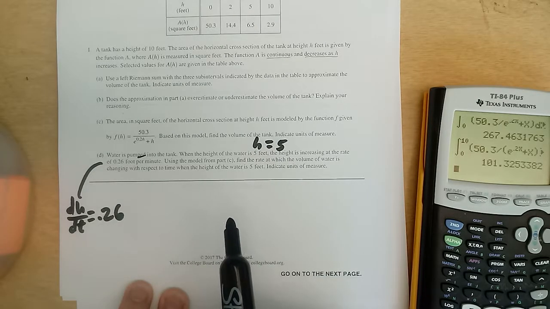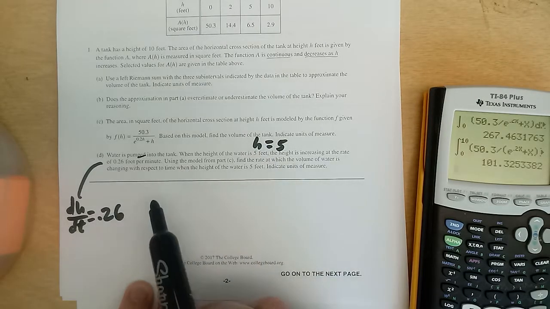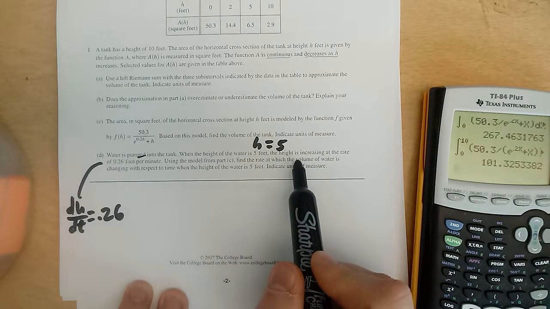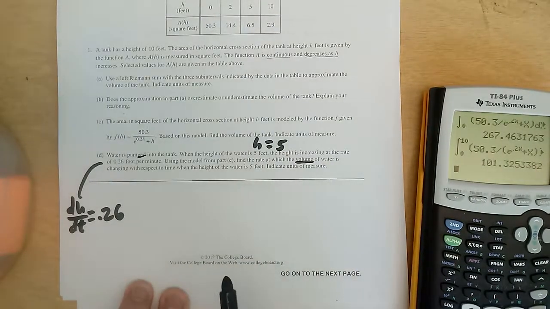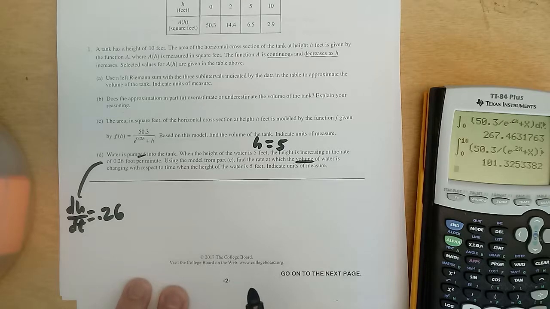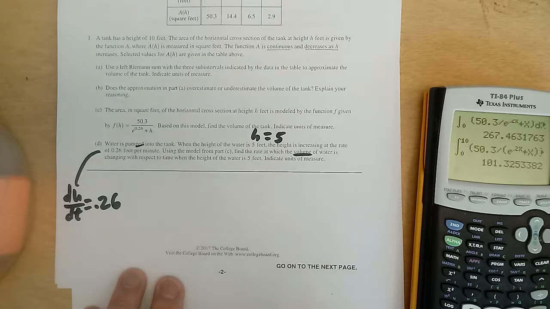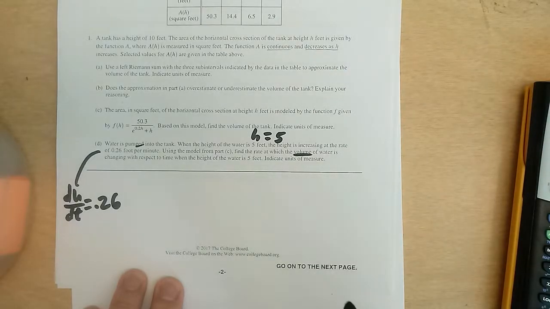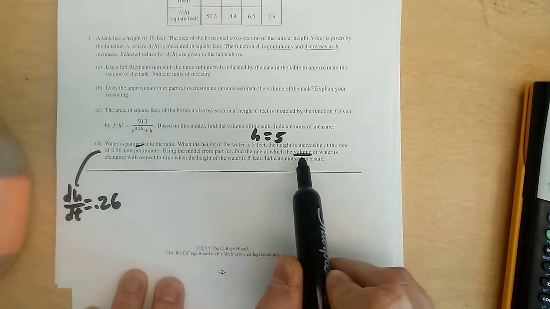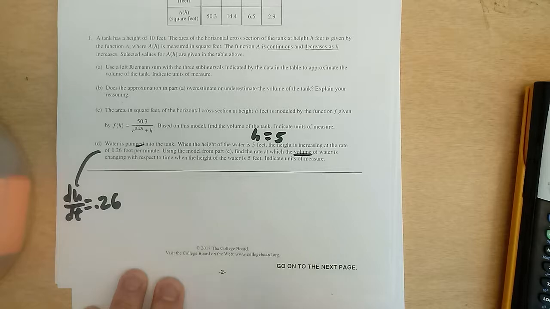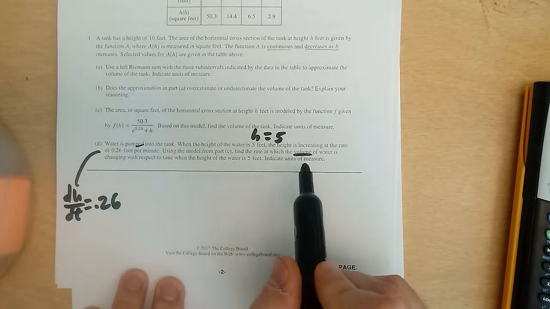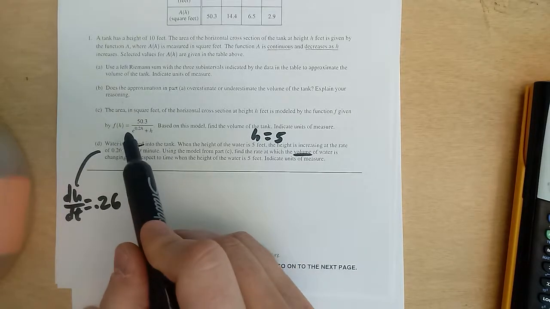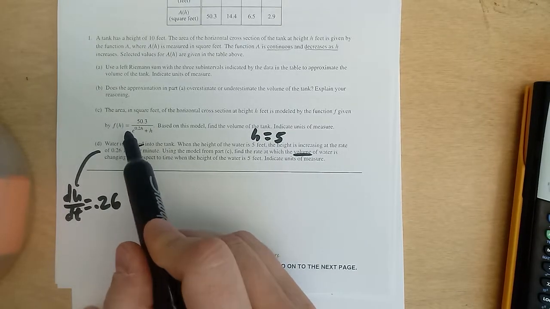And it wants the rate of change of the volume. Okay, we are about to take a gigantic conceptual leap, as many part Ds do. So, I want the rate of change of the volume. What is the volume? The volume is the integral of our area.